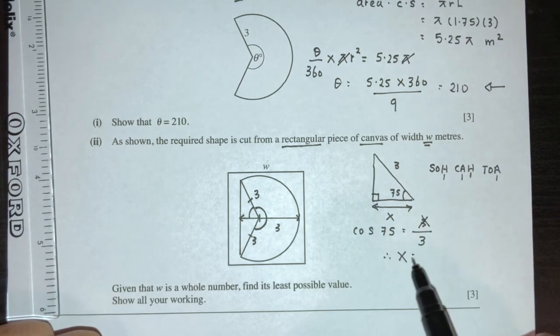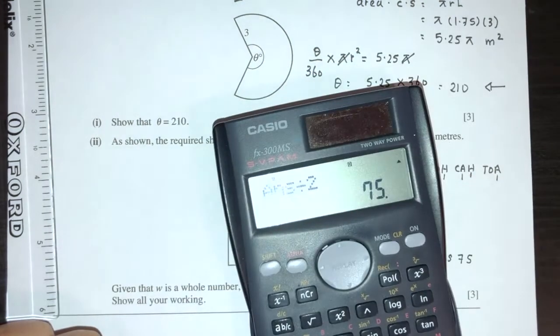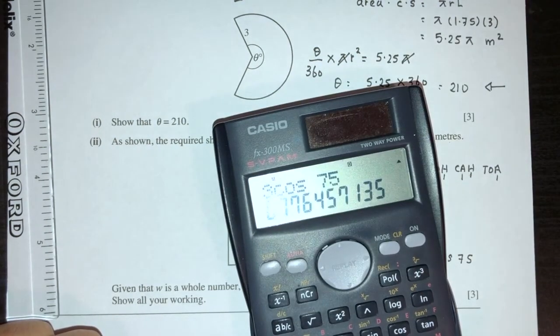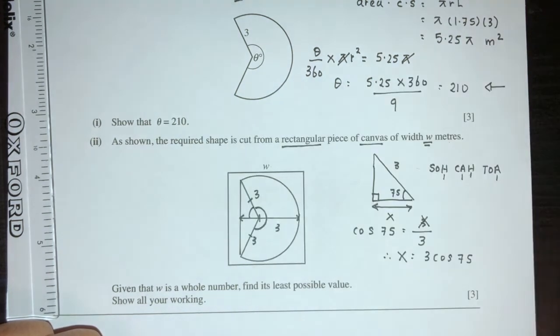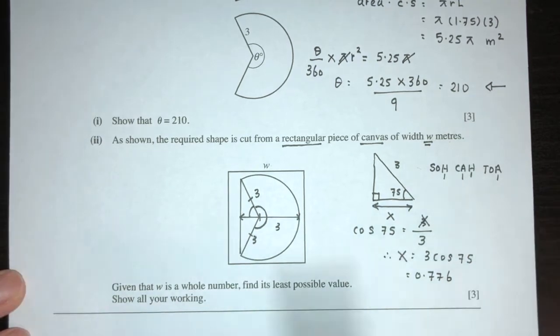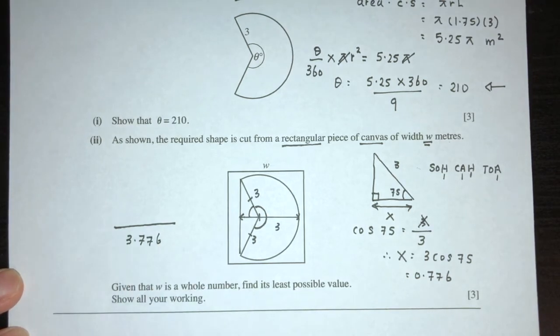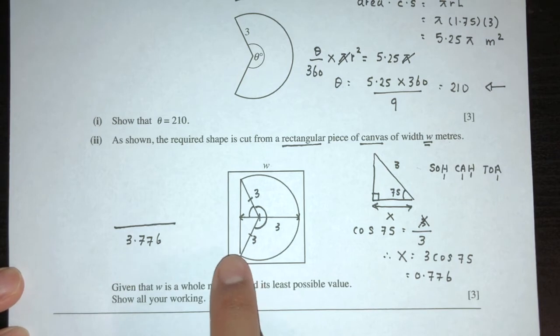So x will be 3 cos of 75. That will be 0.776. So basically this length here has to be 3.776, for us to cut this shape.